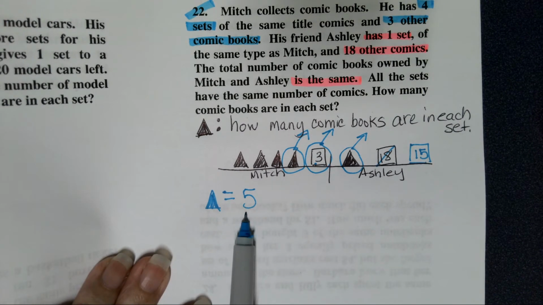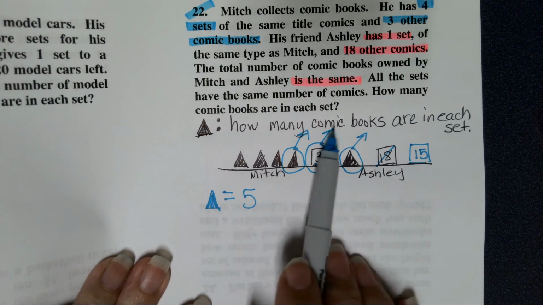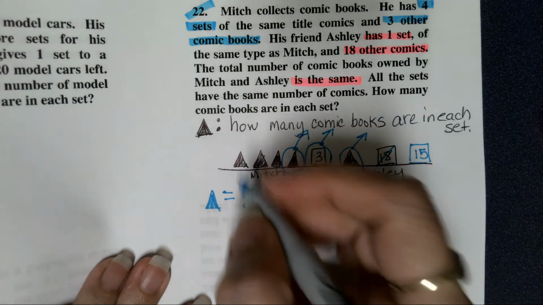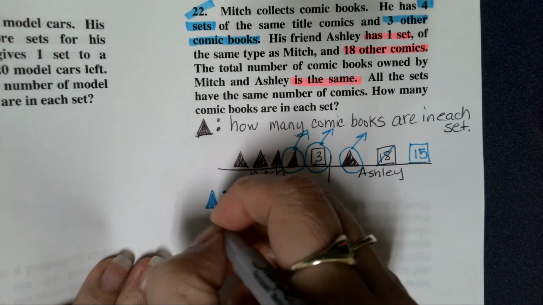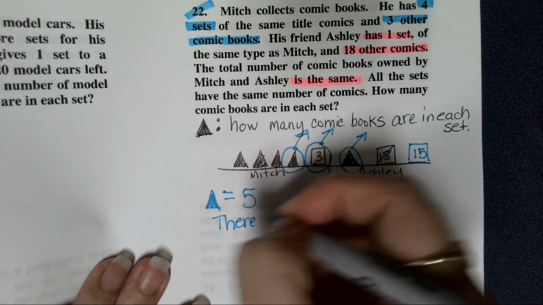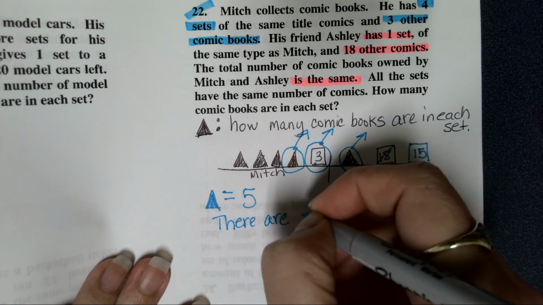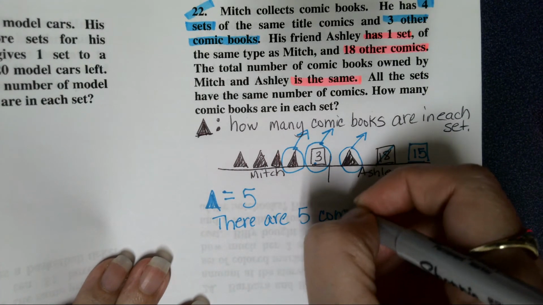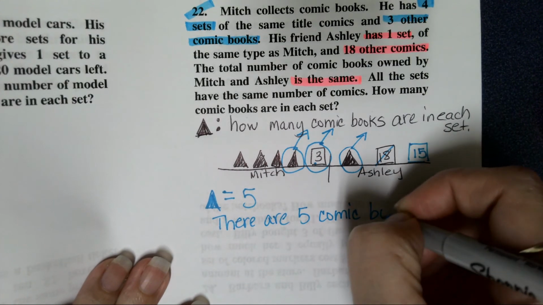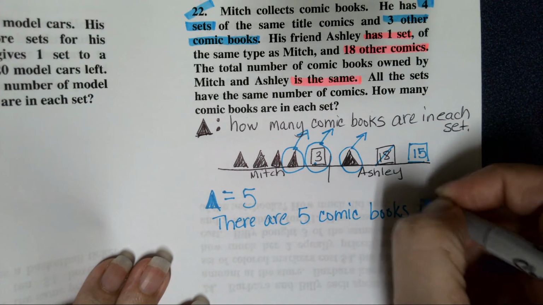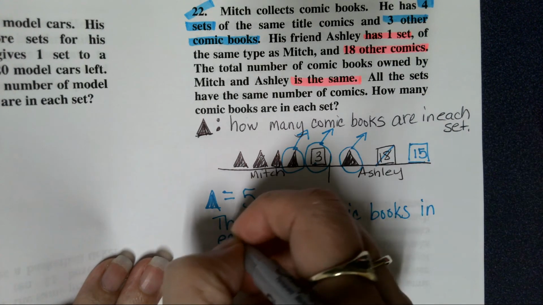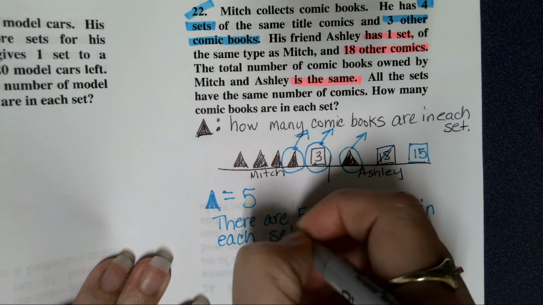So if pawn is 5, and we know that pawn is how many comic books are in each set, I'm going to write there are 5 comic books in each set.